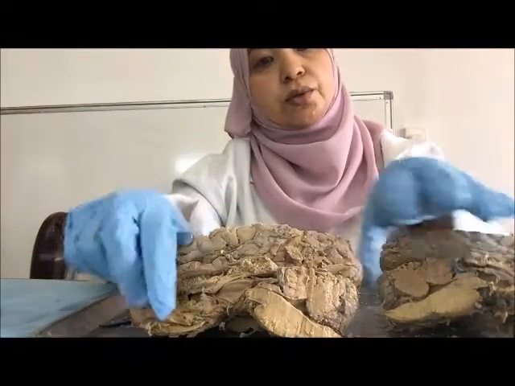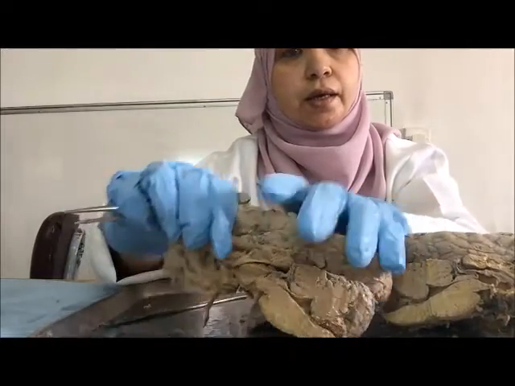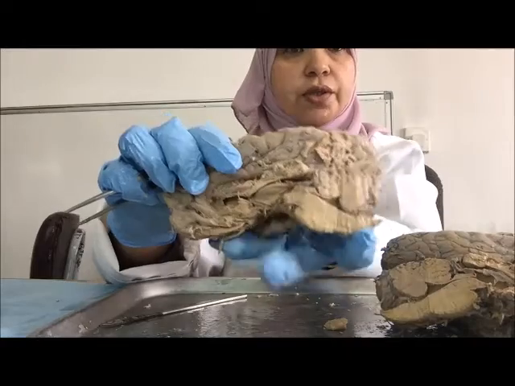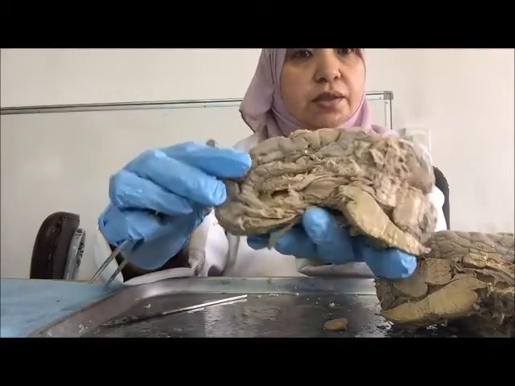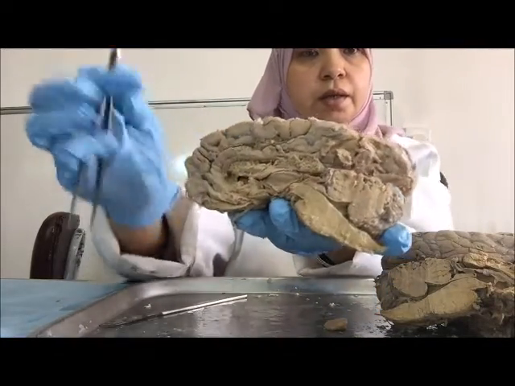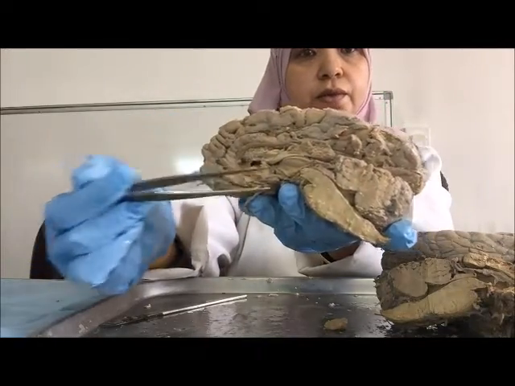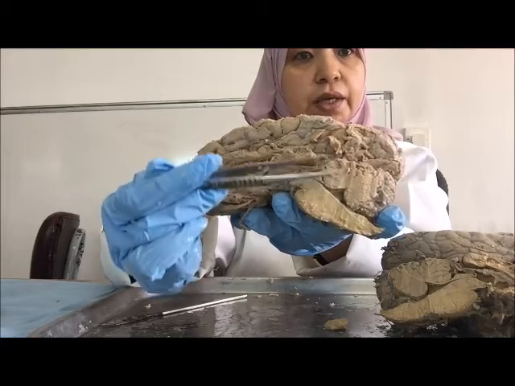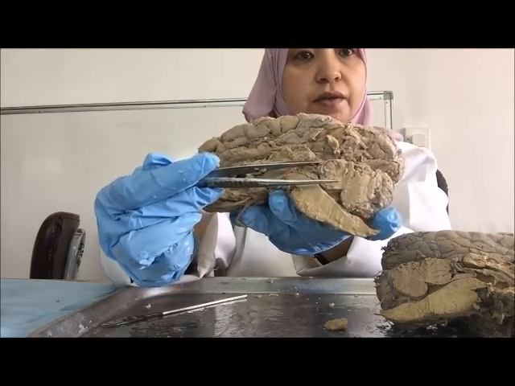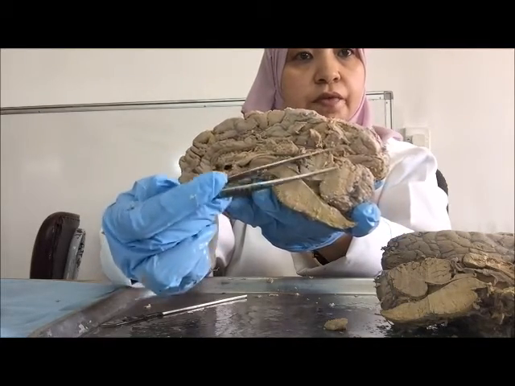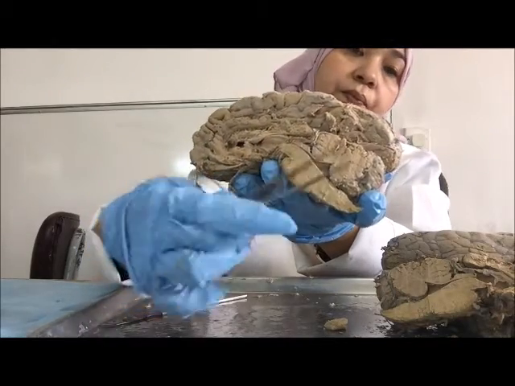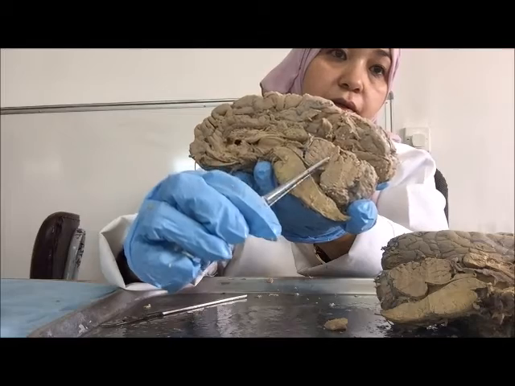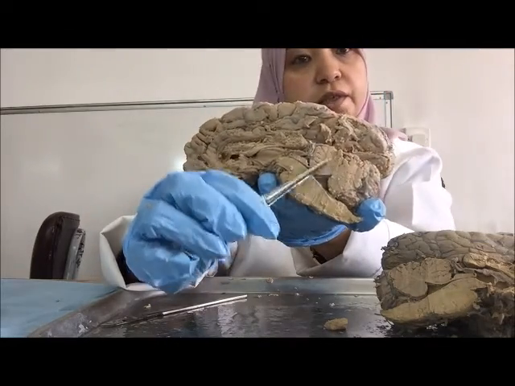So again, to summarize, sulci, gyri, and different structures that are situated on the lateral surface and on the medial surface of the brain. This is the cut edge of the brain, or the cerebrum, and this is the cut edge of the cerebellum. And you can see here, this is the vermis of the cerebellum. Vermis is the connection between the two cerebellar hemispheres, which is this part, like a tree here. This is the vermis.